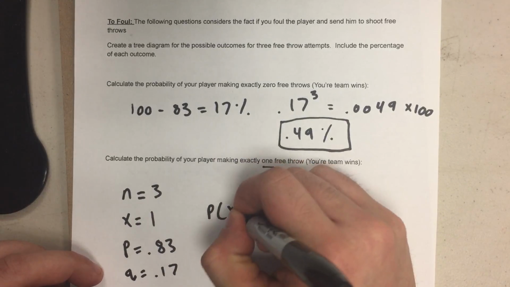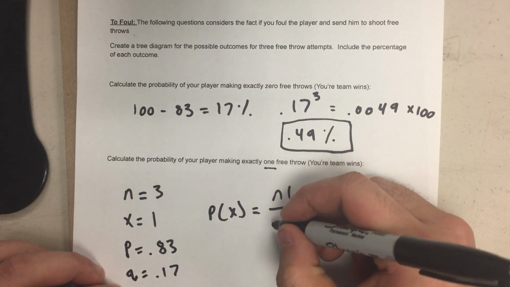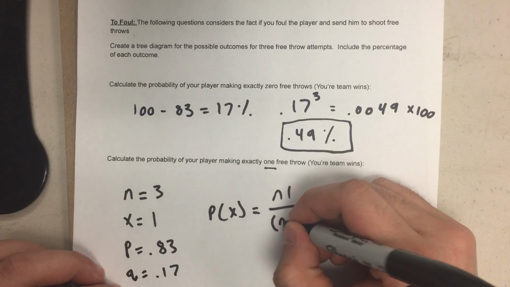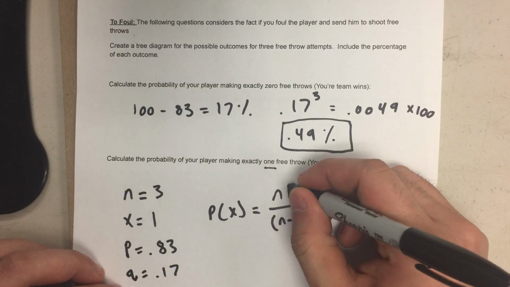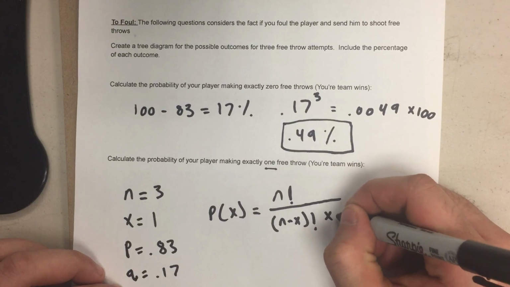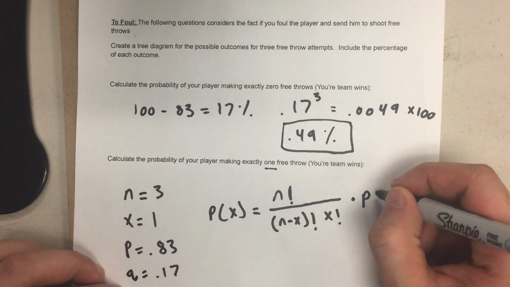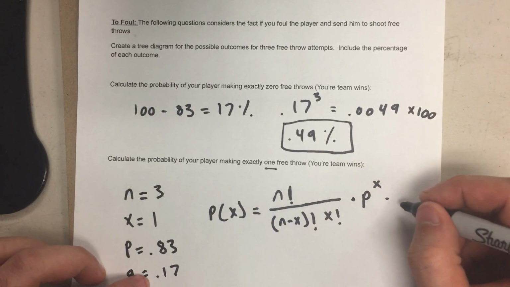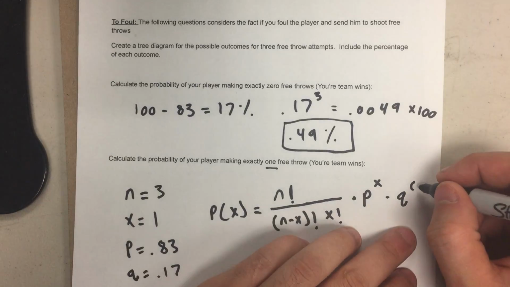Then you plug that back into the formula. P of x is equal to n factorial over n minus x factorial, sorry, I meant to say factorial up here, not prime. And x factorial down here. Then you're going to multiply that by p to the x power times q to the n minus x power.